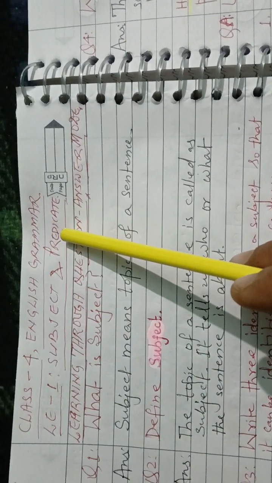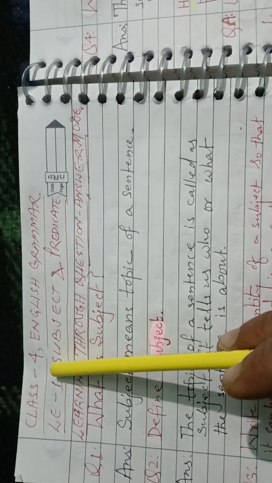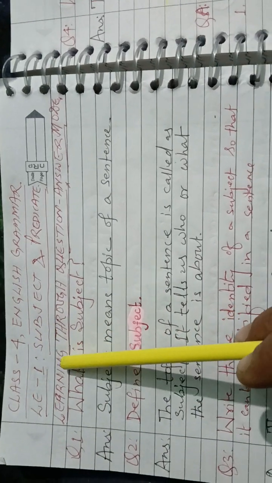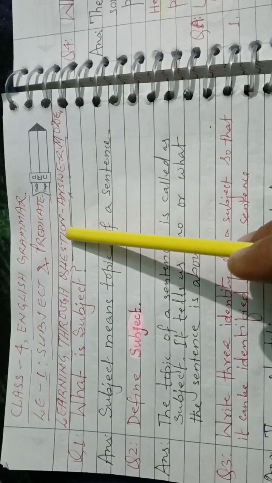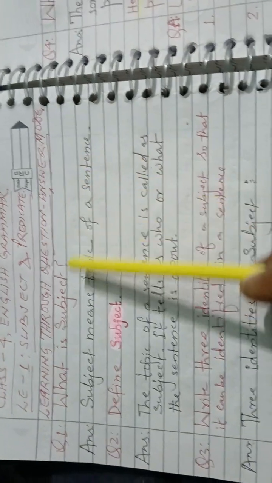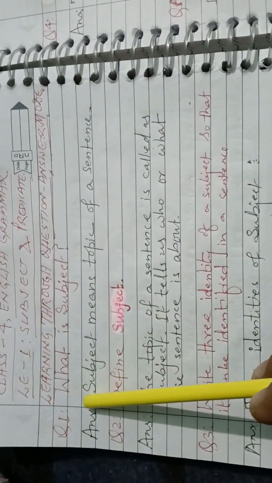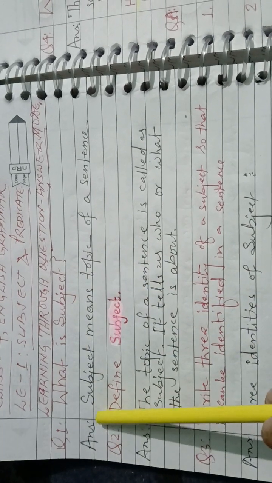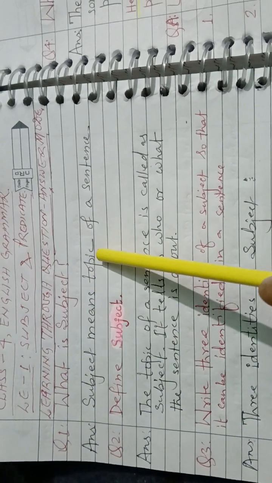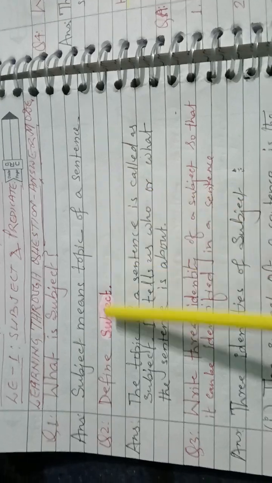Today we are to enjoy subject and predicate belonging to class 4, lesson first. Let us enjoy it through question answer mode. Question number 1. What is subject? Answer. Subject means topic of a sentence.